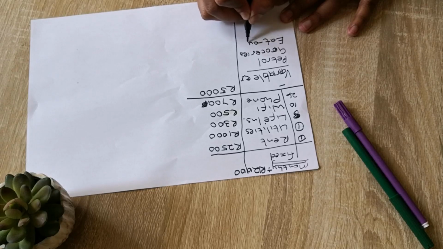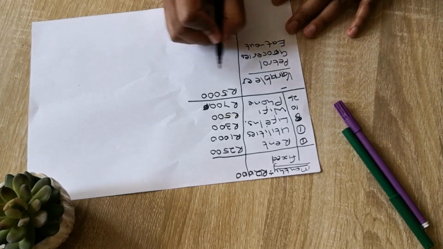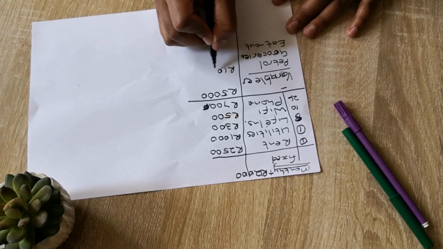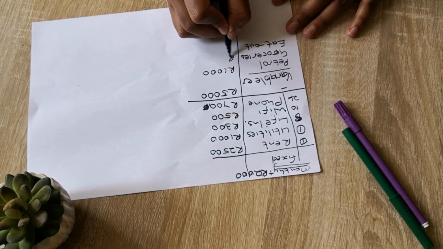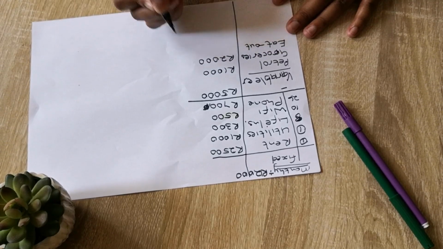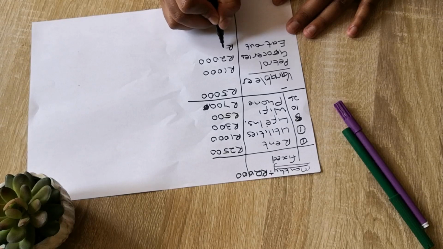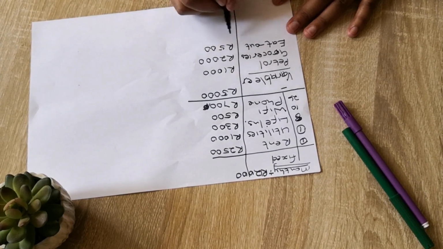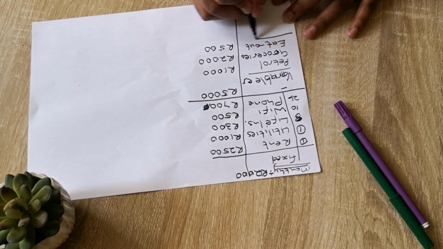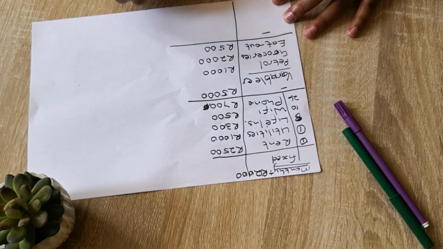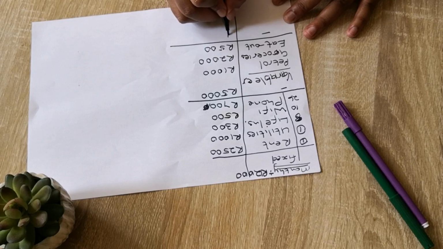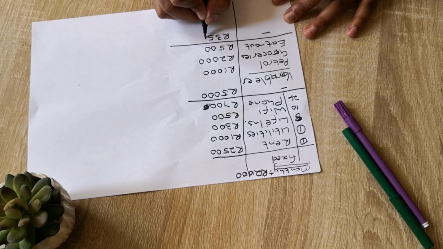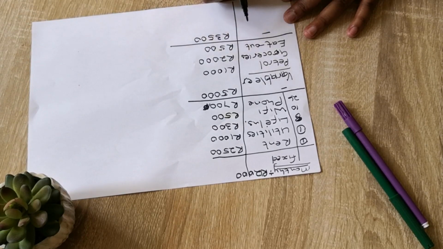So for your petrol, maybe you'll need 1,000 rands for the month, 2,000 rands for groceries, and 500 rands for eating out. The total for this will be 3,500 rands.